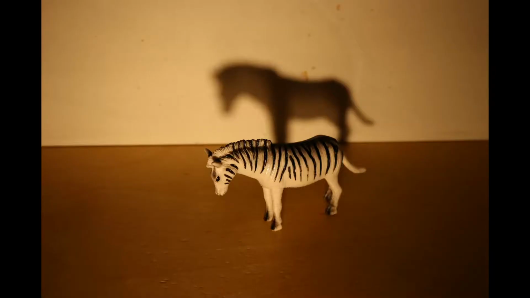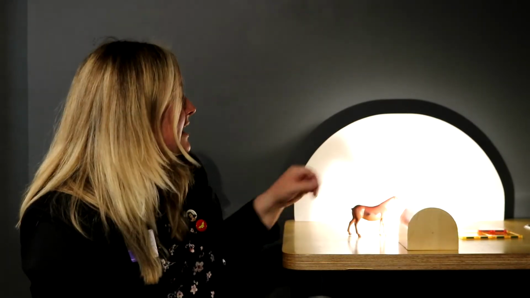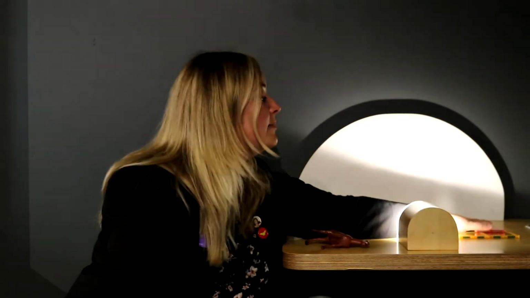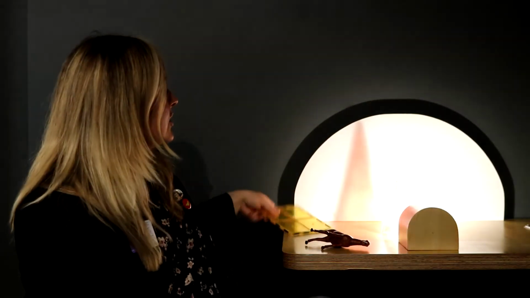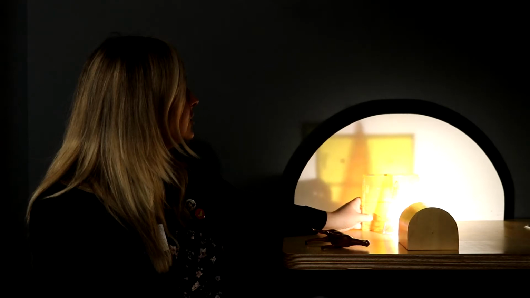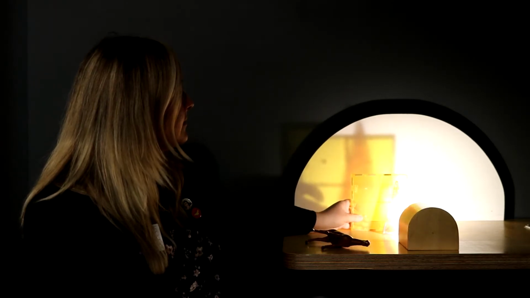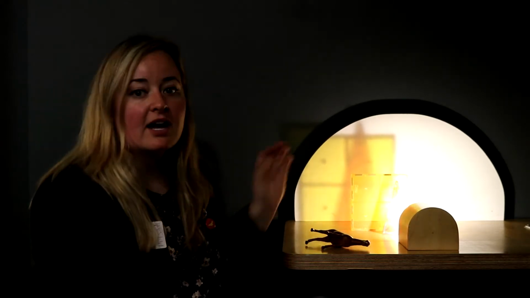But it does cast a shadow. And then we can also have things that are translucent. So think about things that light goes through, but it doesn't just shine all the way through. An example would be sunglasses. That's a good example. And these shapes here we have are translucent, so the light does go through them a little bit. So we can create different colors and play with shadow in that way.